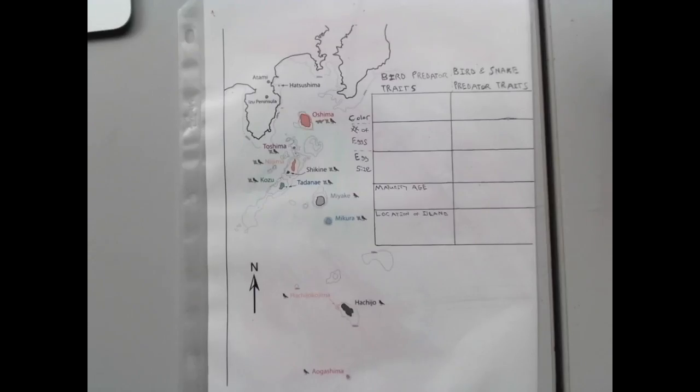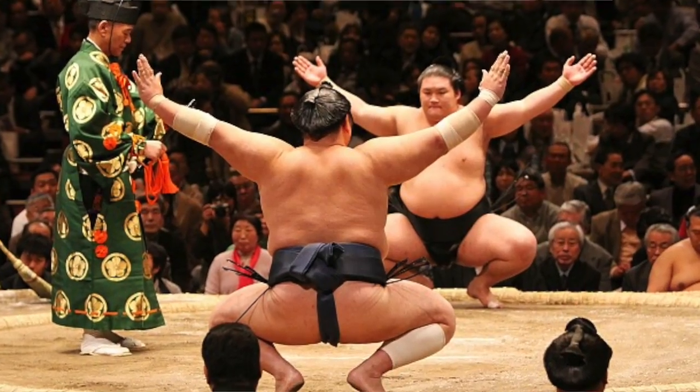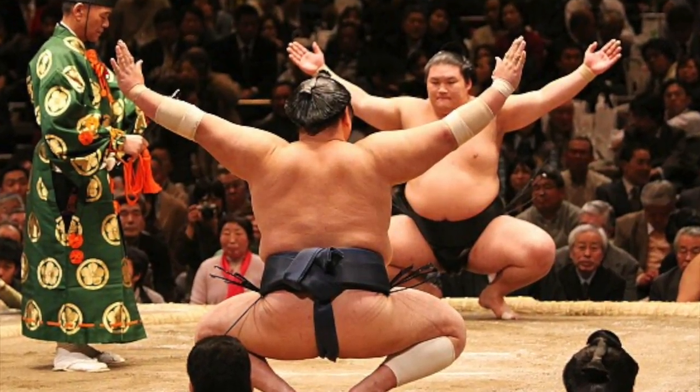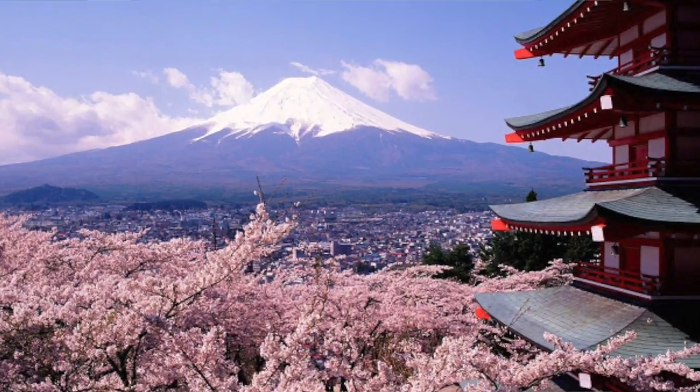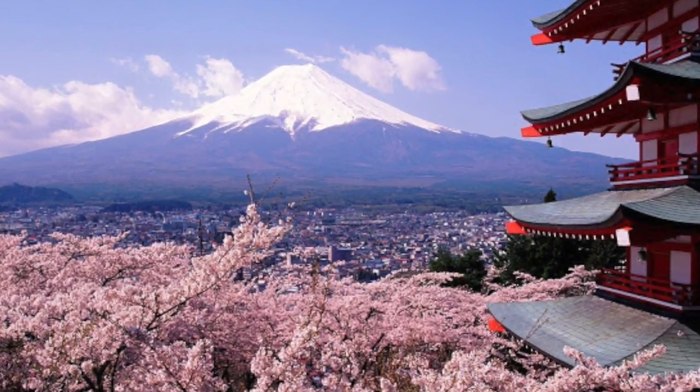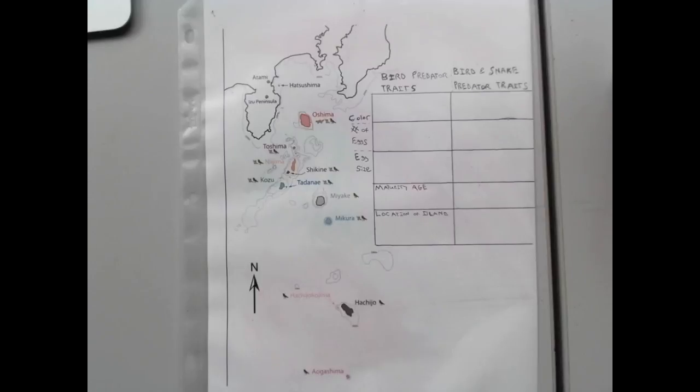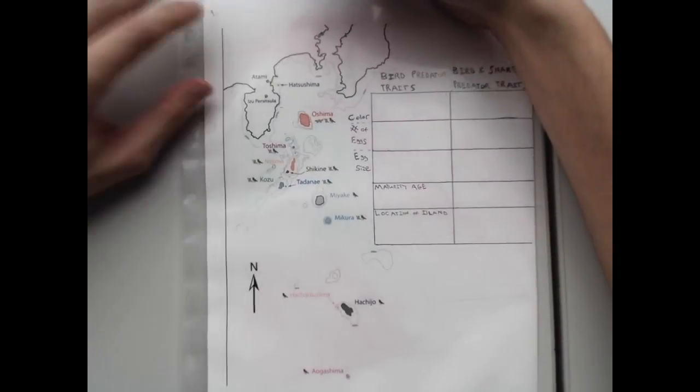Now let's leave the tropical paradise of Hawaii and venture to an even more beautiful place, Japan. Japan. That's more like it. Okay, now we're going to be talking about Izu skink lizards, Izu being the island in Japan that these lizards live on.